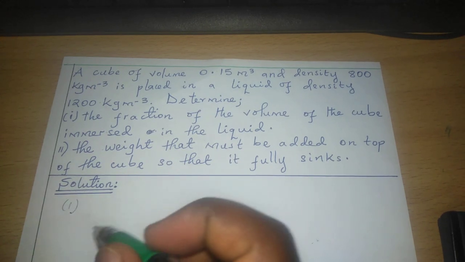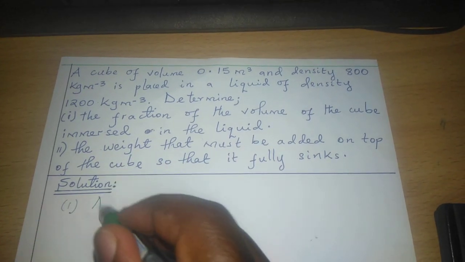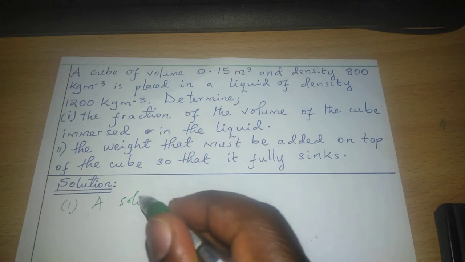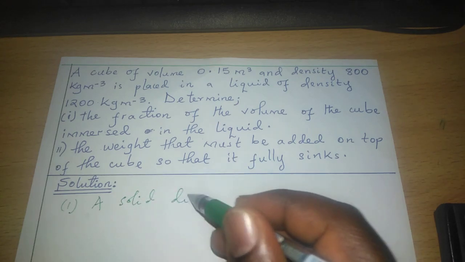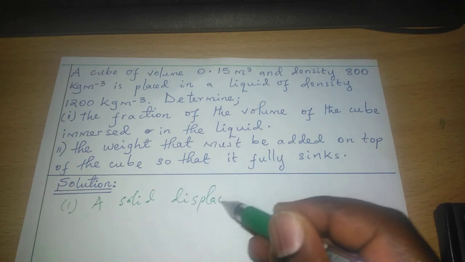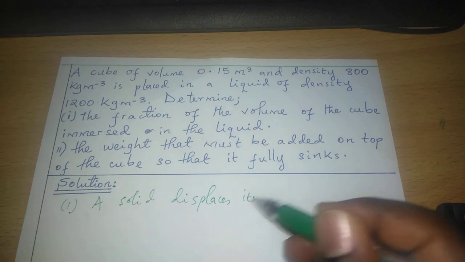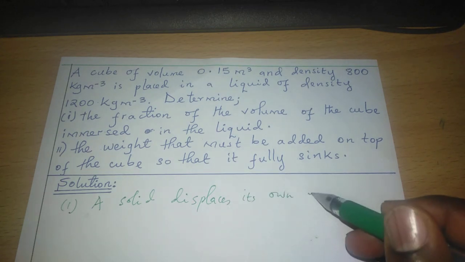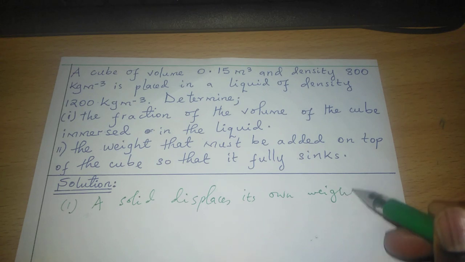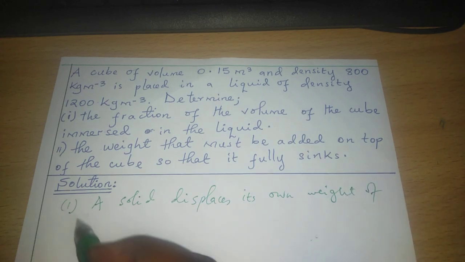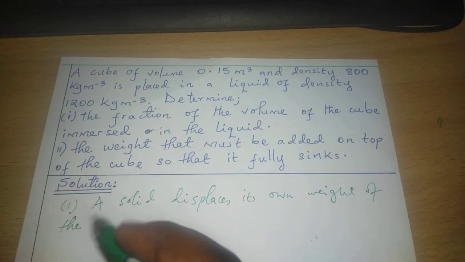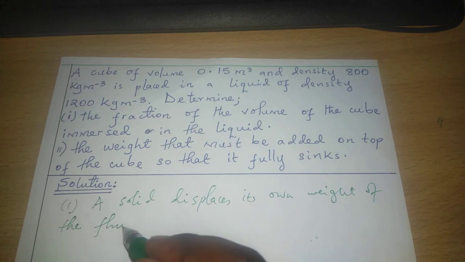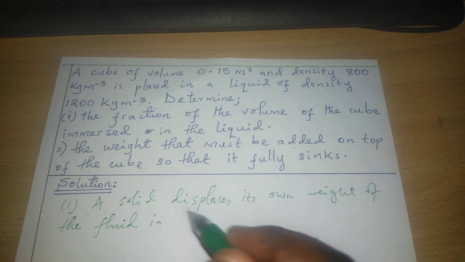The law of flotation says that a solid displaces its own weight of the fluid in which it floats.